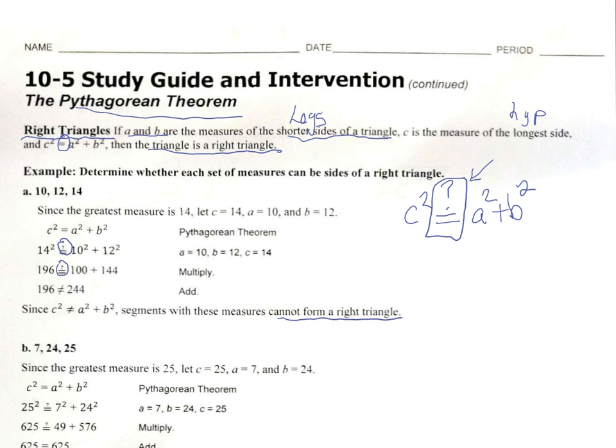So you'll see here that if they are not equal, then it cannot form a right triangle. All right, so that's the main concept for today's lesson: determining whether or not it is the sides of a right triangle. So we're going to determine if we have a right triangle. Okay, so let's take a closer look.